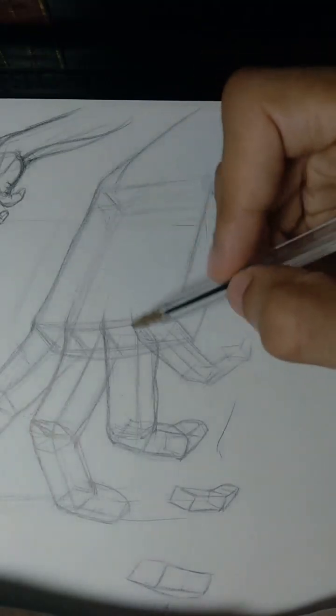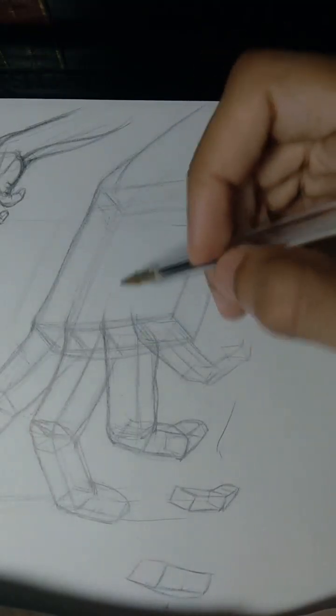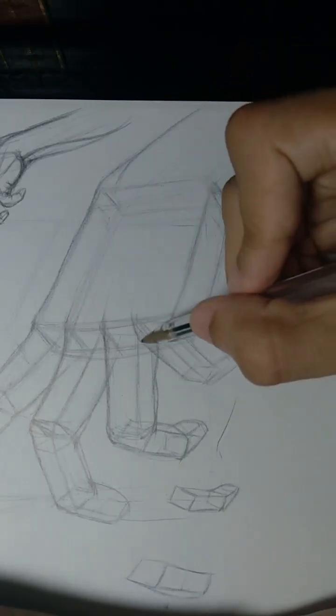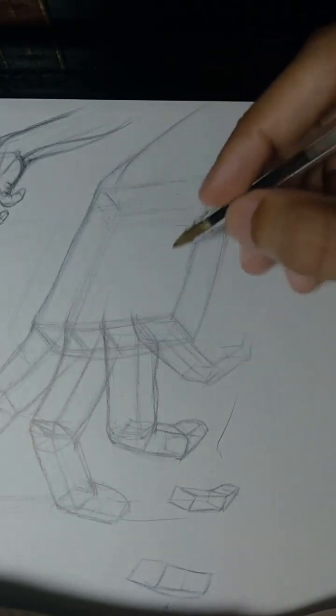It's okay, just pick another sheet of paper and start again, guys.